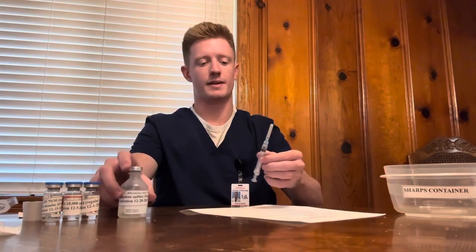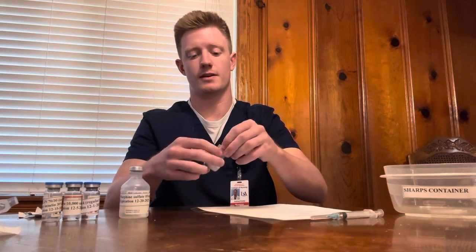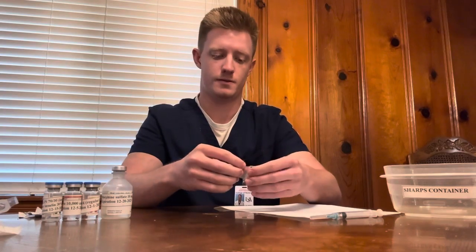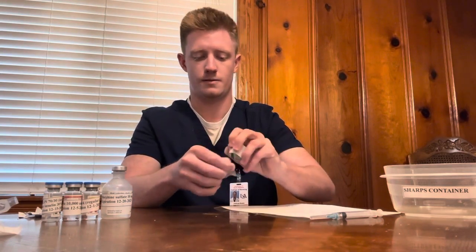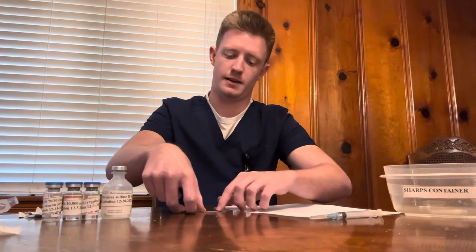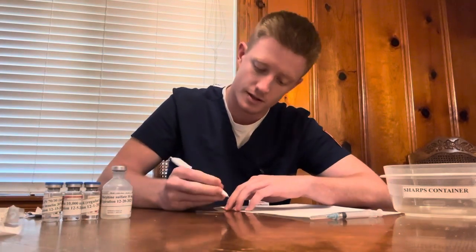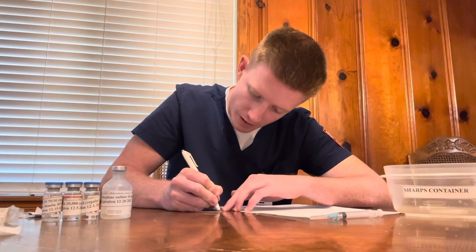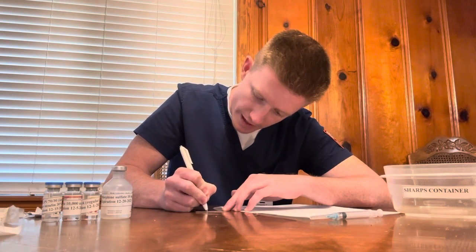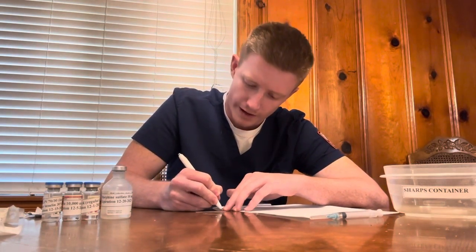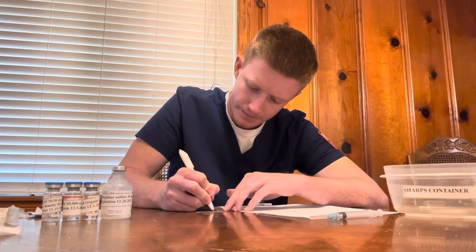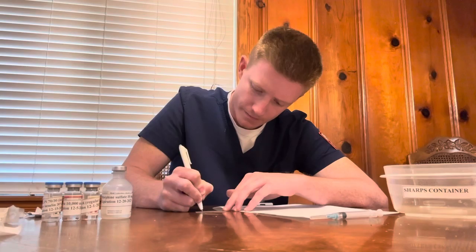And so once I've done that, we will now be able to make a label for our syringe. So using this tape here, I'll use a Sharpie to write the patient's name, the medication, and the dose. And so I'll write Jaguar J. Jones, the medication, which is morphine sulfate, and the dose, which is 5 milligrams, but we turn that into 0.5 milliliters. So I'll write 5 milligrams dash 0.5 milliliters.